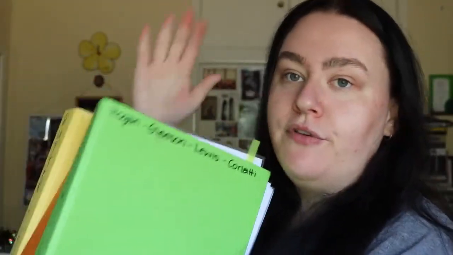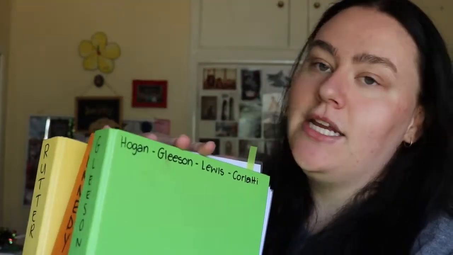And actually, when I do a little bit of a flip through of this folder, you will see how handy it is to have the different color breakdown. It's so helpful. So I'm going to insert now the flip through of that.